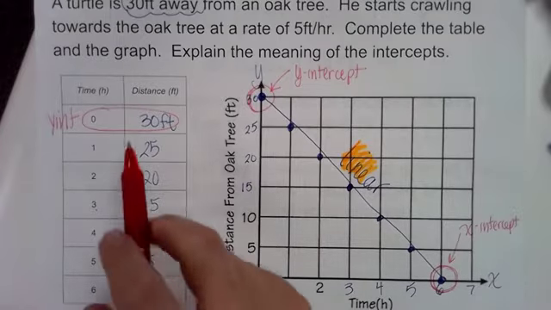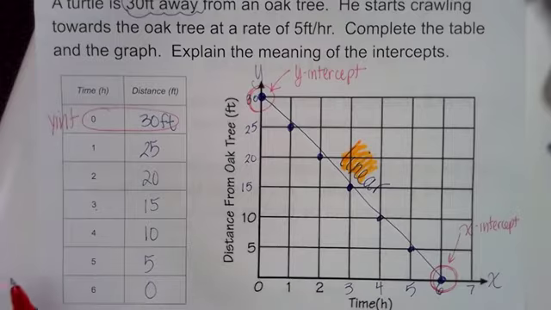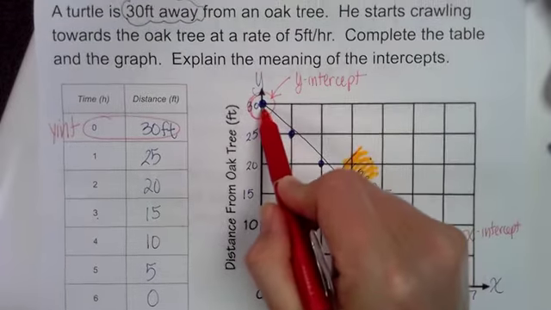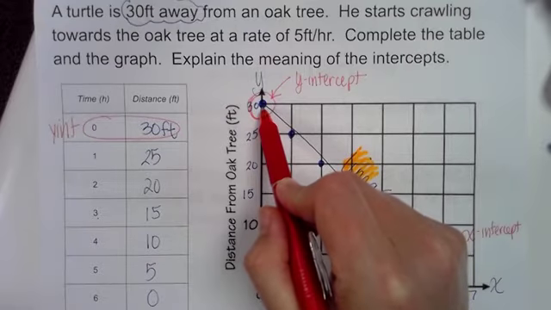Where the line is, the y. Yes, that is what we're looking at. But how would you describe this particular point? Where it starts. It's where your linear equation crosses that y.